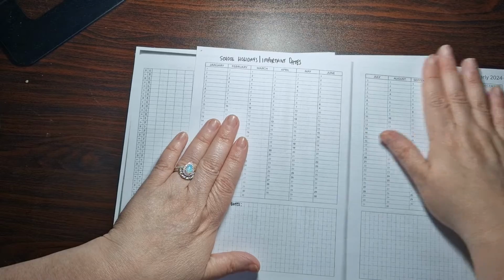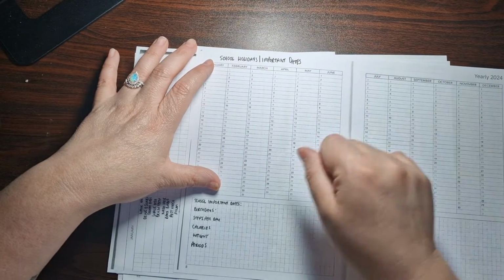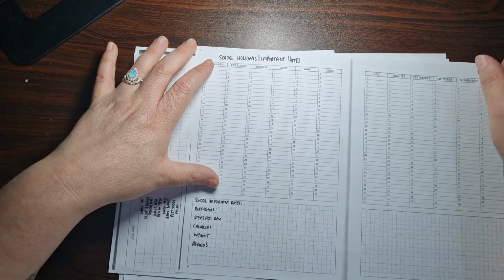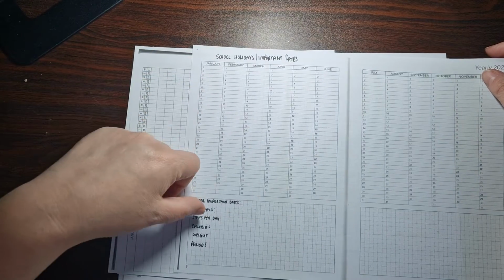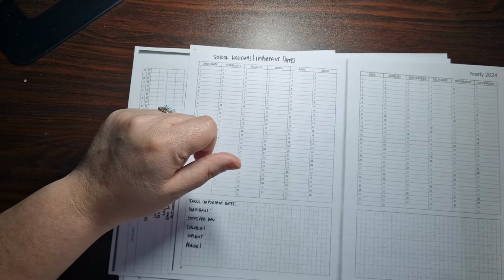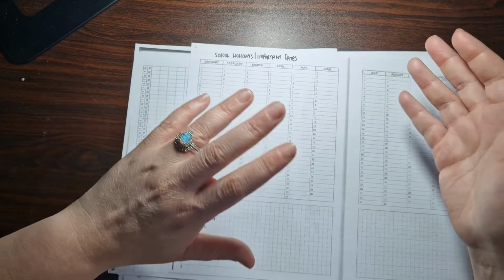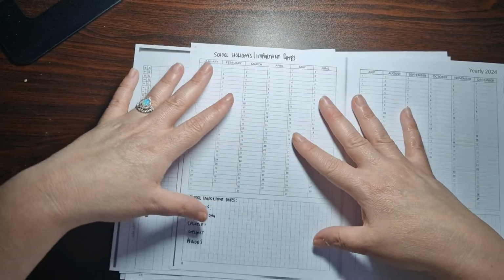So anything that's important will go in here, just marking when the school holidays are and making sure we know when they're off. There'll also be notes down here. I'm going to actually put in what they are. So if there's, I don't know, a Harvest Festival, we'll put that in so that we know they need to take something or anything that they've got.